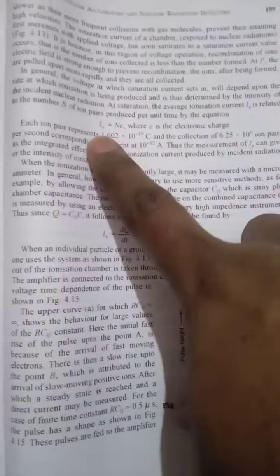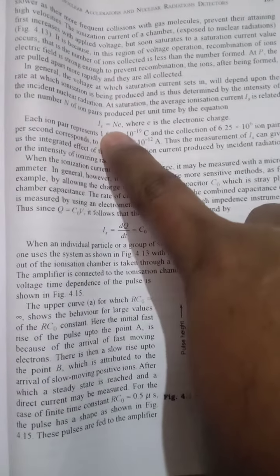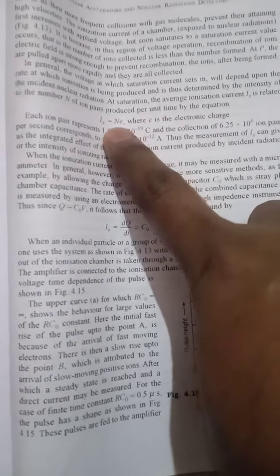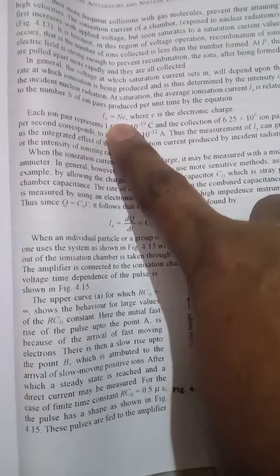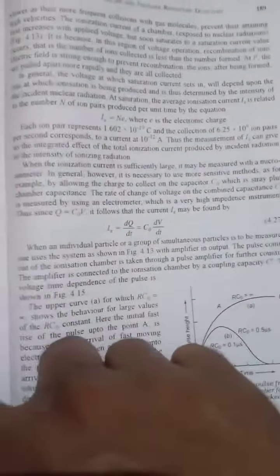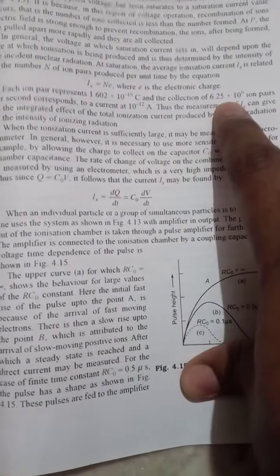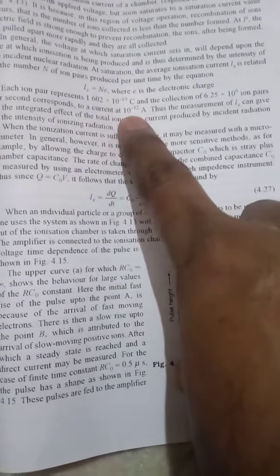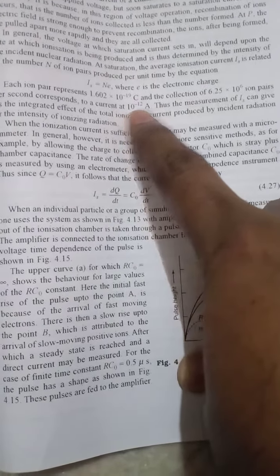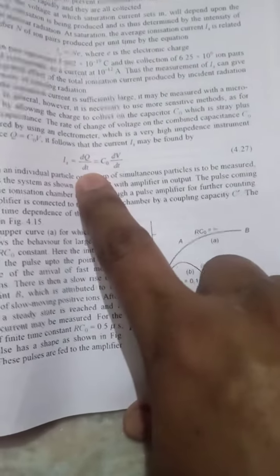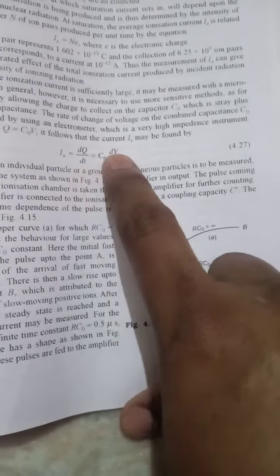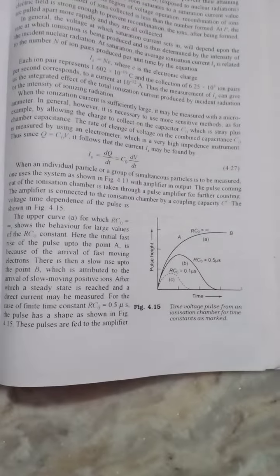Now look at this. This is the saturation current, that is the number of particles into electronic charge. N is the number of particles coming at the anode, and you put the values. This is the electronic charge, and the collection of ion pairs per second corresponds to a current of 10 raised to power minus 12 ampere. The saturation current is dq upon dt, or you can say C naught dV upon dt.